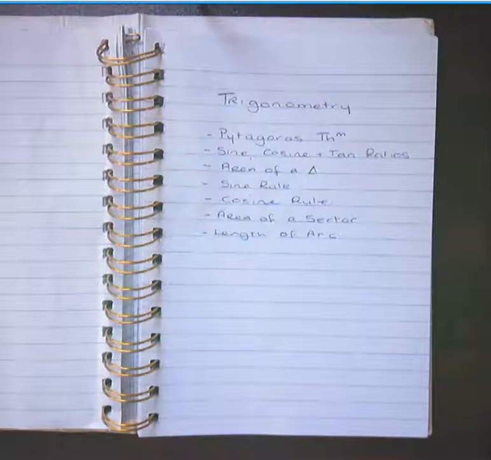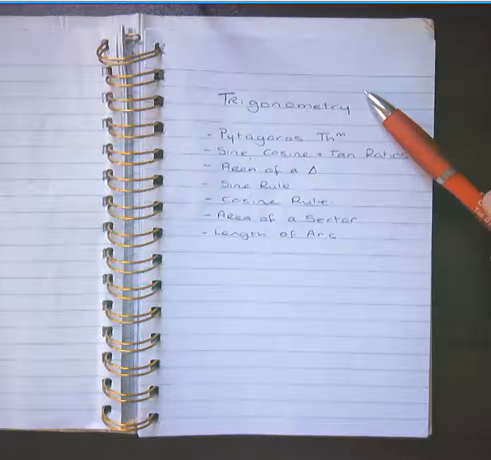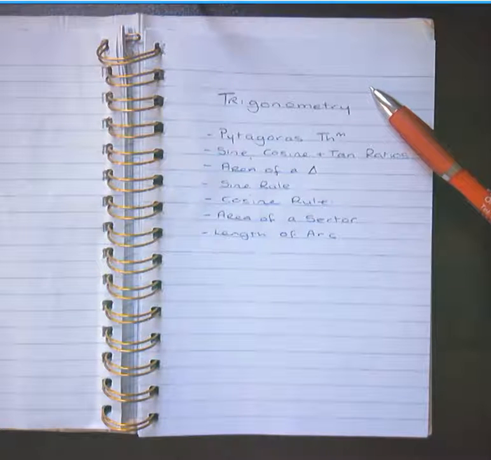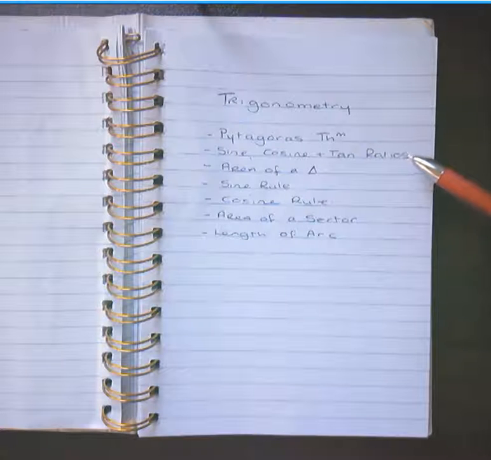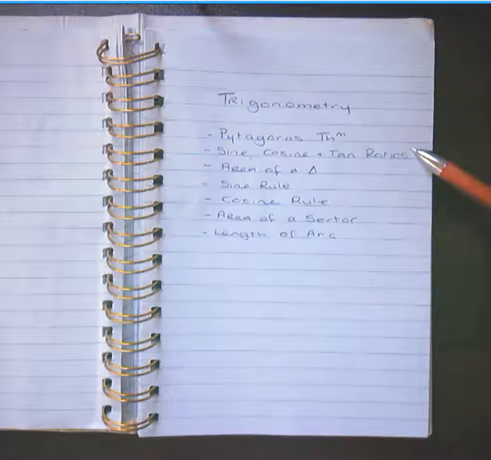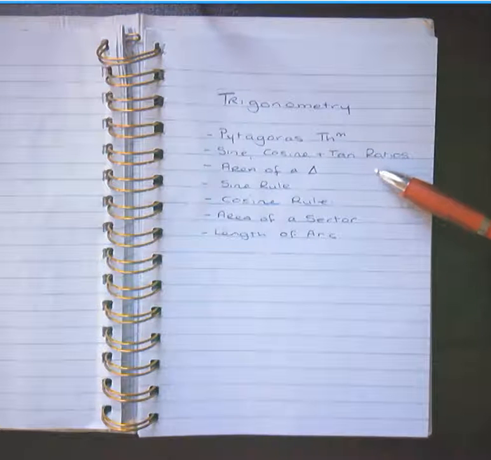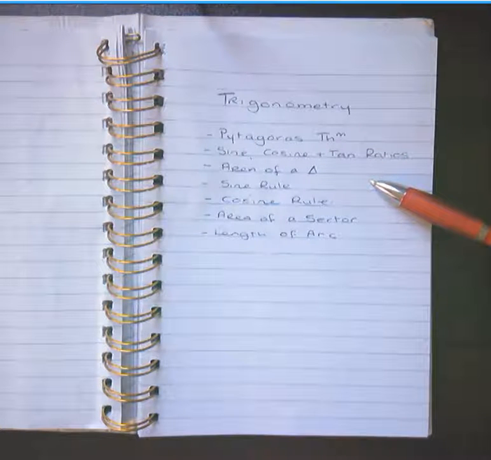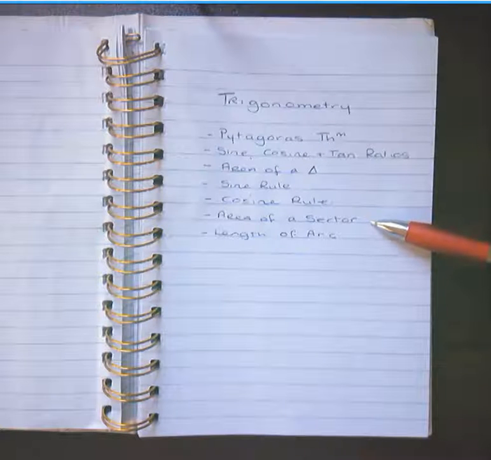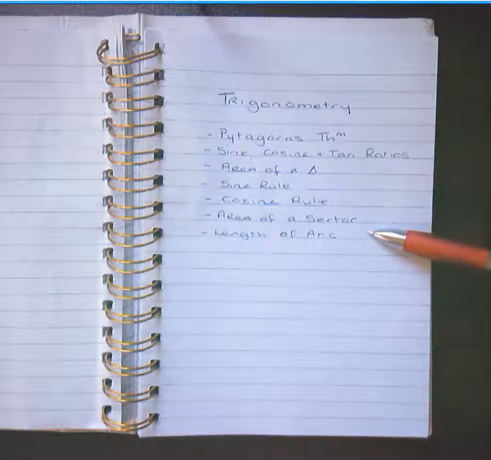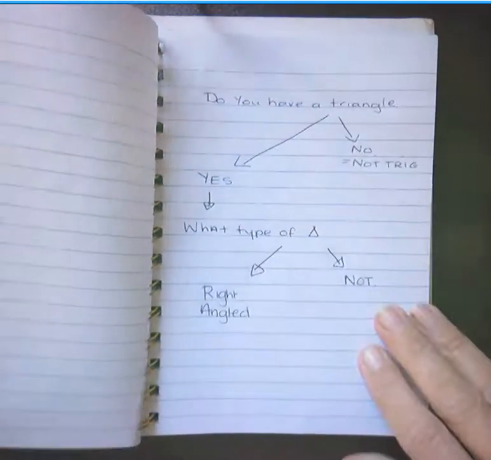Today what we're going to go through is trigonometry, which, as you should know, is on paper 2 of the Leaving Cert exam. In terms of trigonometry, you will be asked questions to do with Pythagoras' theorem, using your sine, cos and tan ratios, questions to find the area of a triangle, questions that will involve your use of the sine rule and the cosine rule. You could be asked to find the area of a sector or the length of an arc. So in terms of trigonometry, we'll start off with the basics.